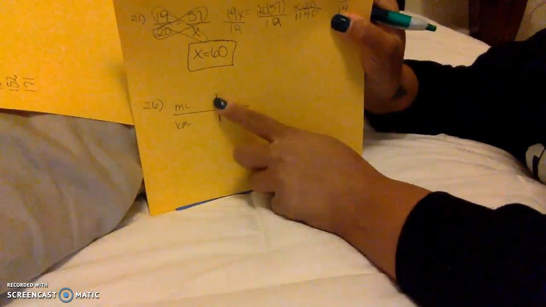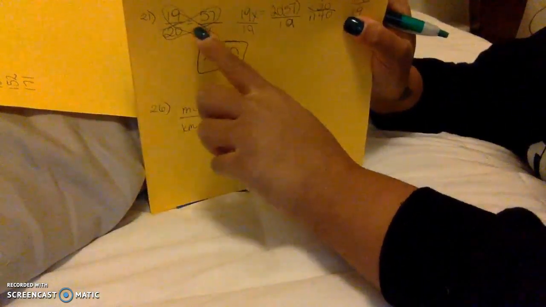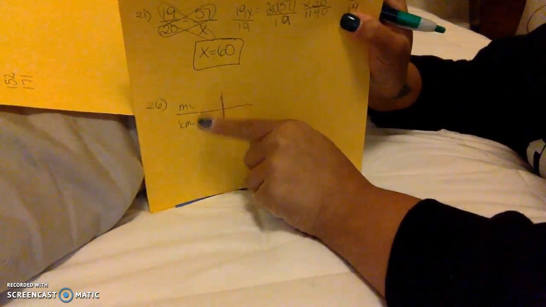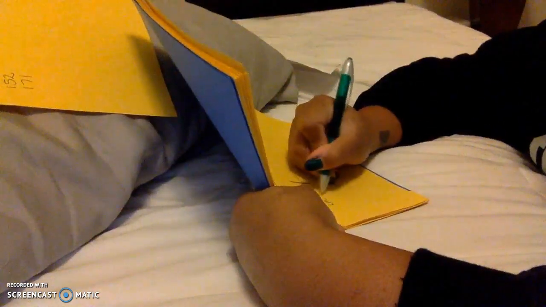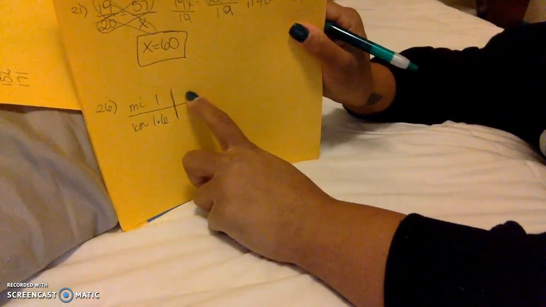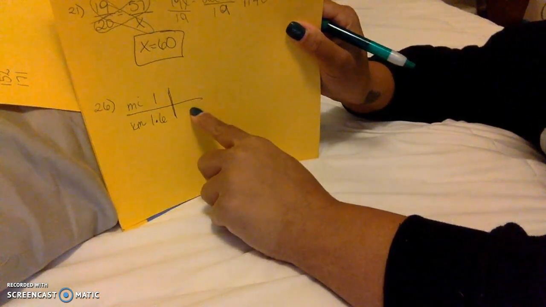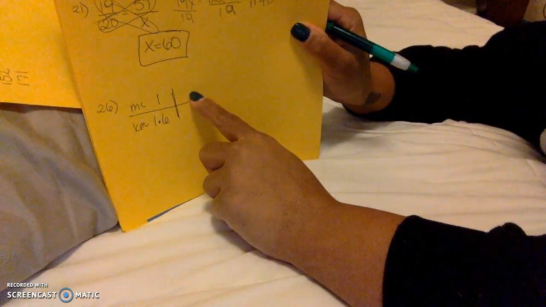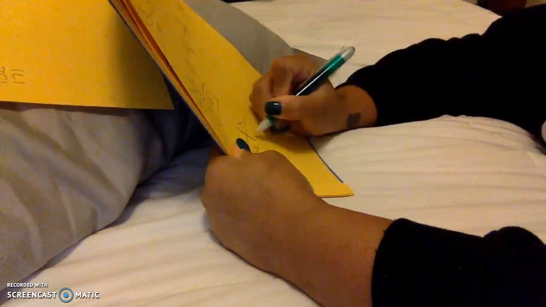I mentioned 6th grade math because they set this up using the box method, which is just a proportion. However, it's not written with the fraction bar and the equal sign here. So I have 1 mile and I have 1.6 kilometers. That information is given to me. Then it's asking me how many miles matches 112.6 kilometers. So I don't know this value. I put a variable there and then 112.6 at the bottom.